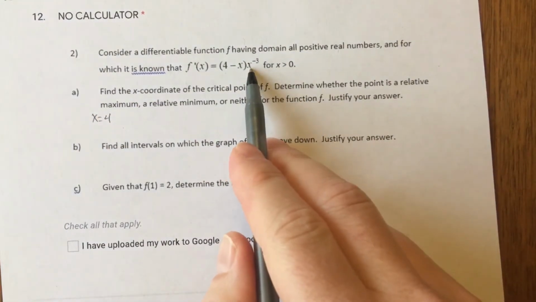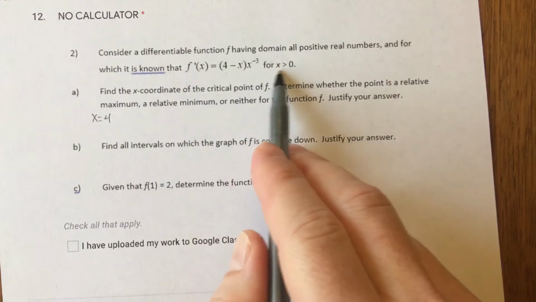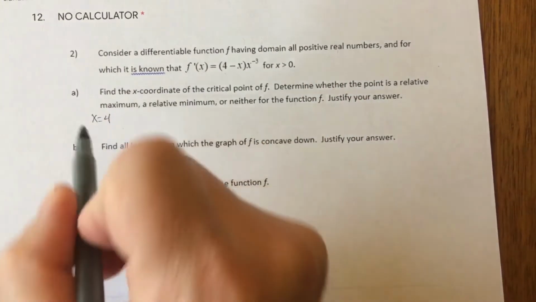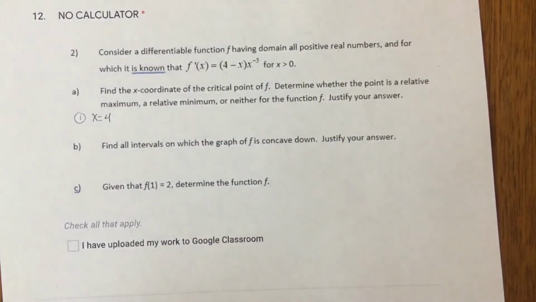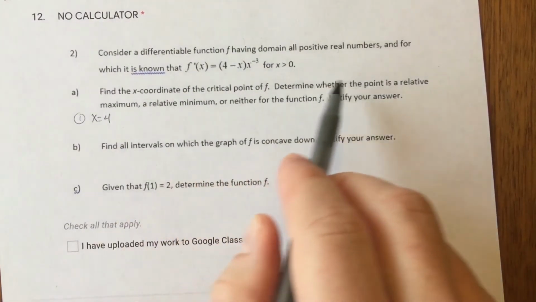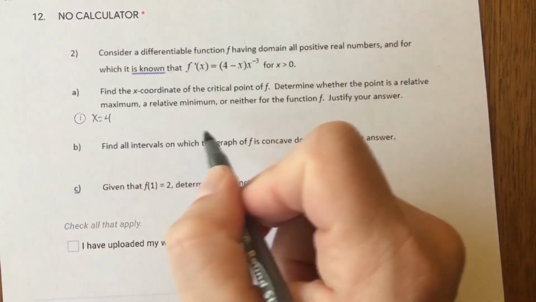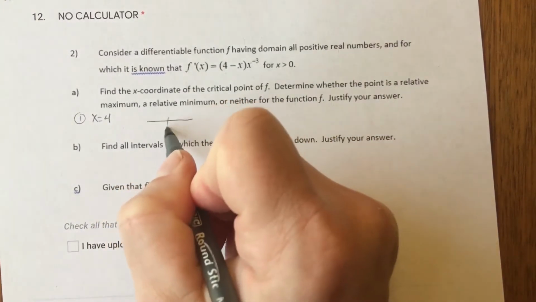And then it would be undefined at x equals 0, except we're told that x is bigger than 0. So we don't have to worry about that. So x equals 4. First thing, there's our first point. Okay? Then we're supposed to determine if it's a max, a minimum, or neither. So in order to do that, we have to do a test, right? So we'll put 4 down.